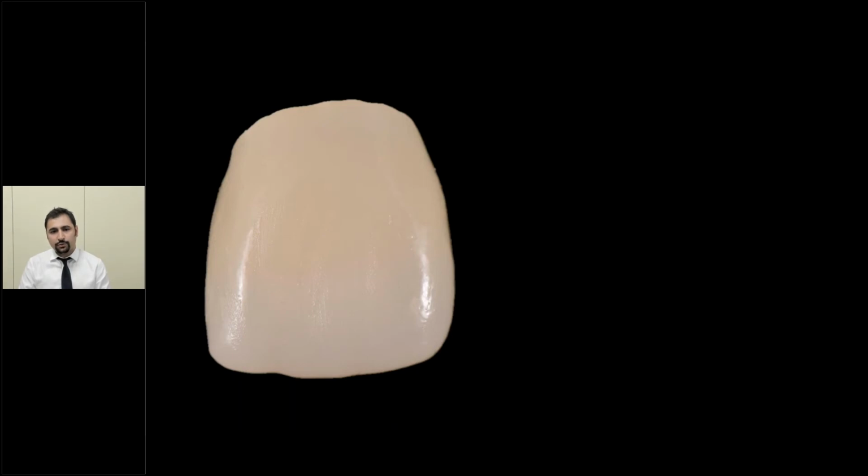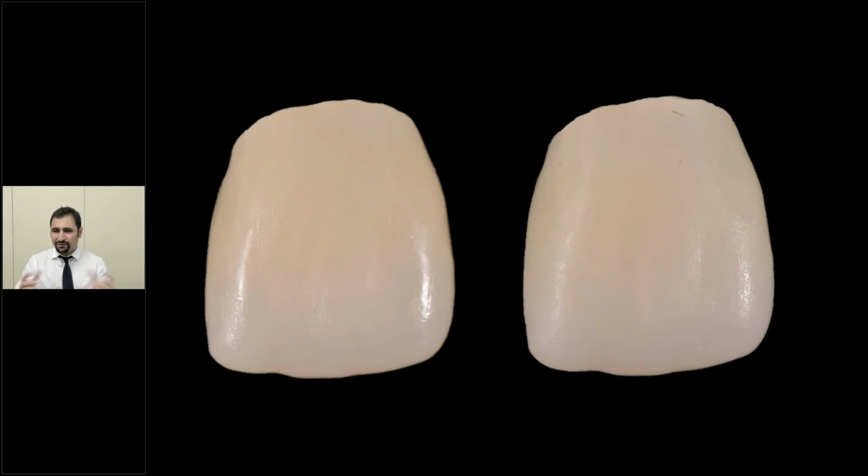This is a Zirlux crown that was sintered by Master Edwin at LSU School of Dentistry. He made two similar Zirlux transition crowns. This one, he sintered 10 degrees less than the one on the right side. Depending on the quality of your monitor, you can find out that the one on the right has higher value, it's brighter, and it's exactly the same zirconia. The only thing changed is the sintering temperature, which only changed by 10 degrees.